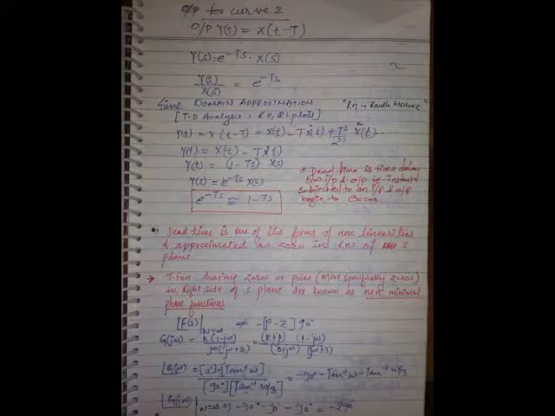Example, take G of s equal to K e power minus s by s into s plus 3. Now this transfer function is approximated as K into 1 minus s by s into s plus 3. Because the zero is present in the right side of the s plane, we call this function a non-minimum phase function.